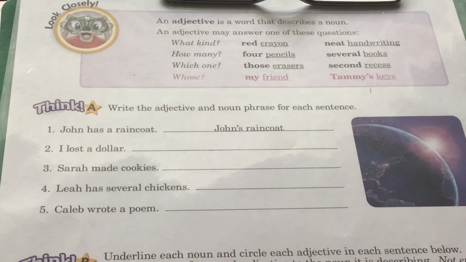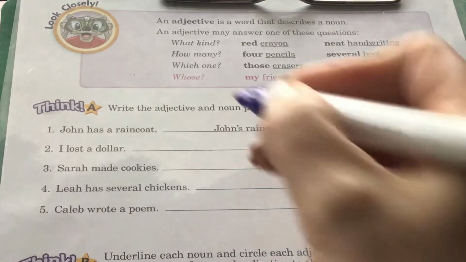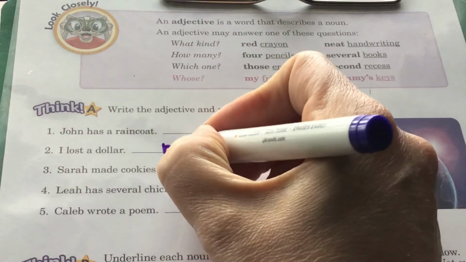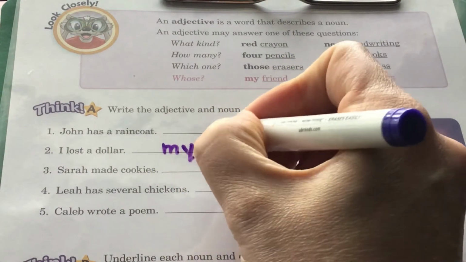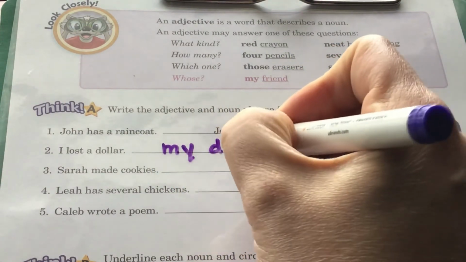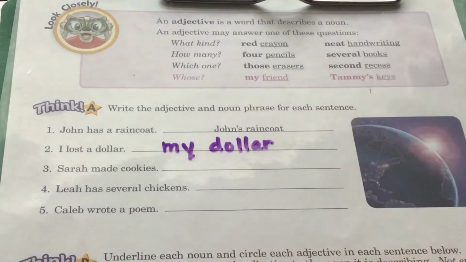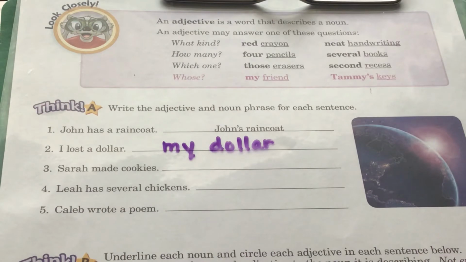So the first one they did for us, John has a raincoat, and we write the possessive John's raincoat. In number 2, it says, I lost $1. Whose dollar? So what they're looking for here is for you to write my dollar. And I will tell you, when I first looked at this, I wasn't sure. I'm like, what exactly are they wanting us to do? So hopefully that helps.